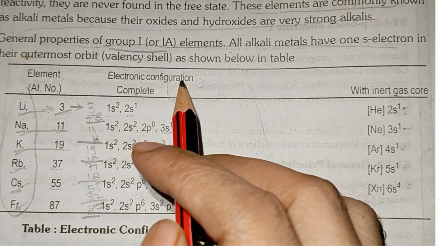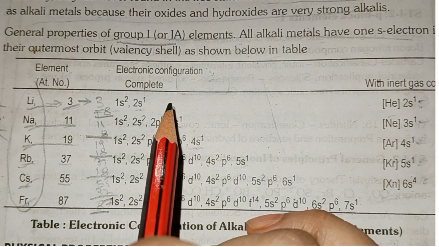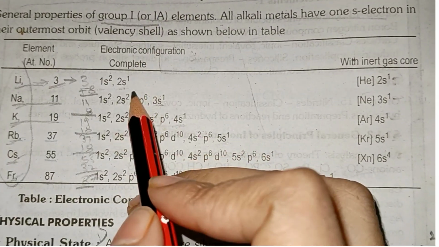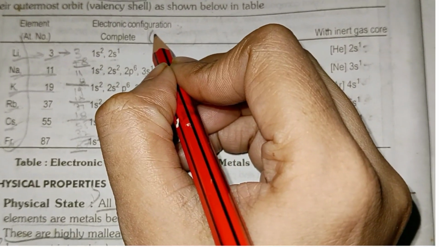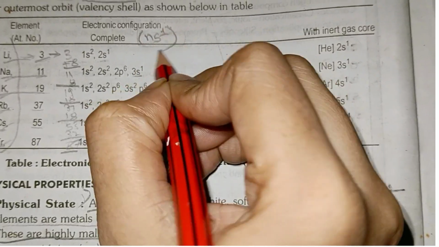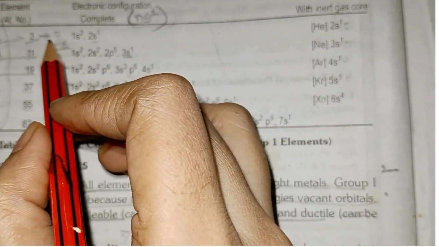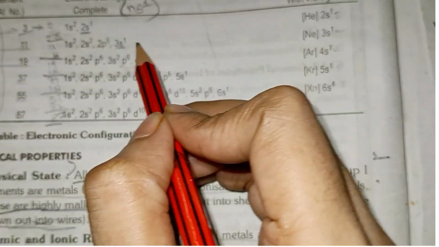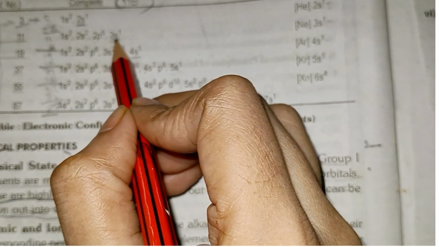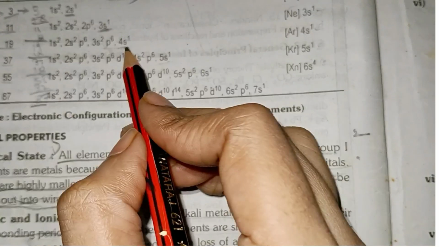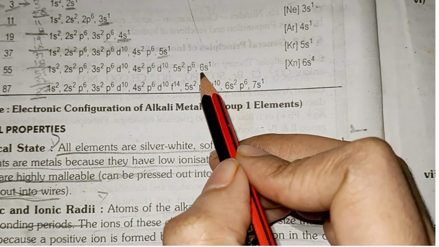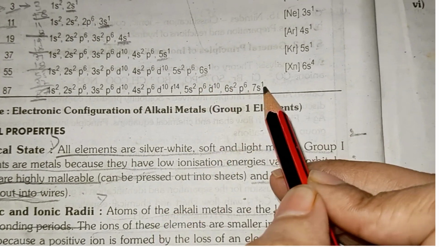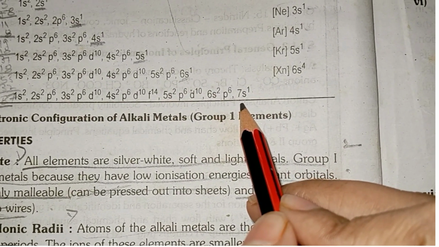Let's have a look at the electronic configuration of group 1 elements. Before that we have to see the general formula: ns1 for group 1 elements. For lithium it's 2s1. For sodium it's 3s1. For potassium it is 4s1. For rubidium it's 5s1. For cesium it's 6s1. For francium it is 7s1.